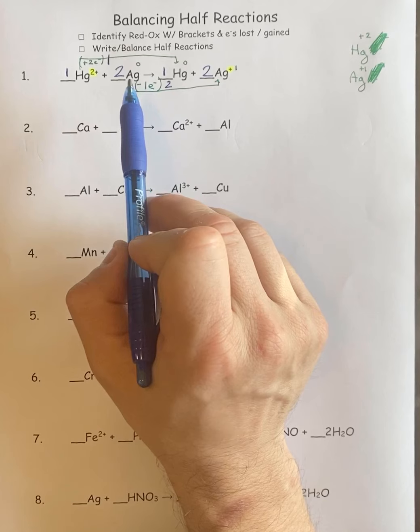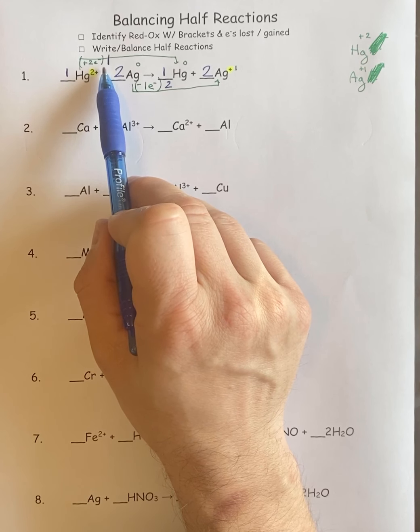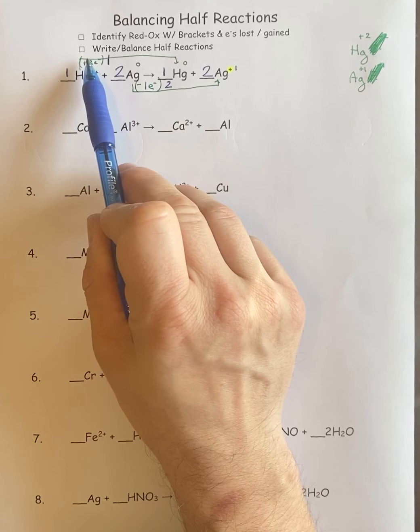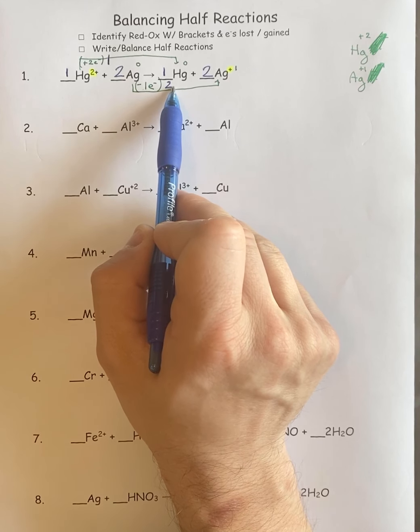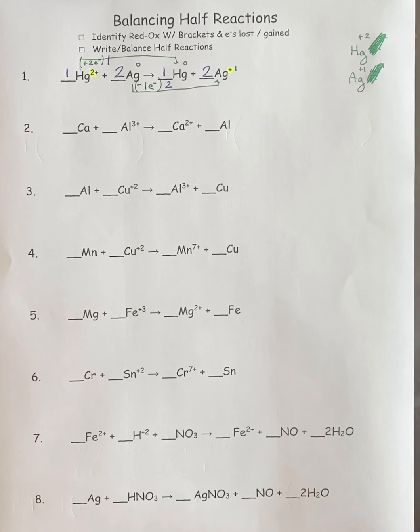And again, the reason is it's not the atoms, it's the electrons that the atoms are gaining and losing that we're balancing. So Hg gained 2, so we kept it as a 1, and Ag lost 1, so we had to double it to make it lose 2. That's where the coefficients came from. I'm going to do one more with you, and then that's pretty much it.